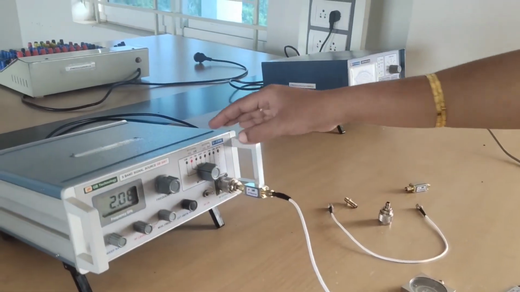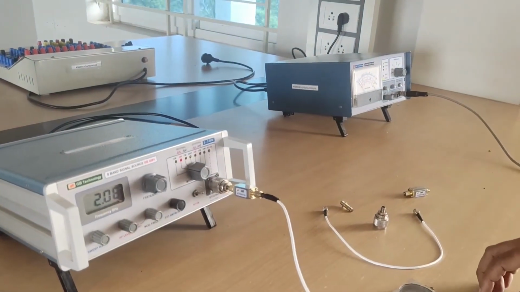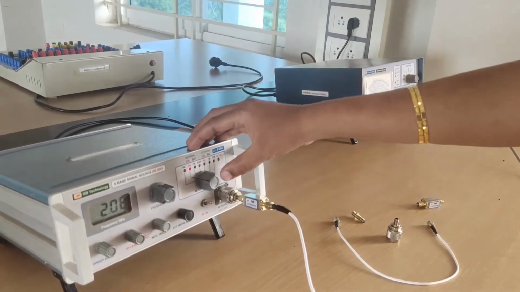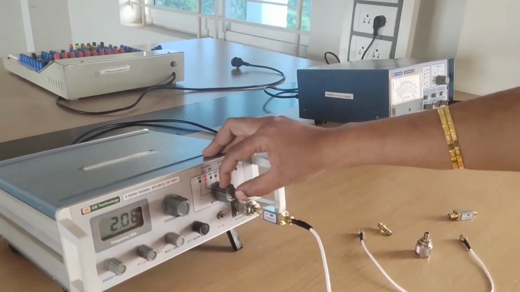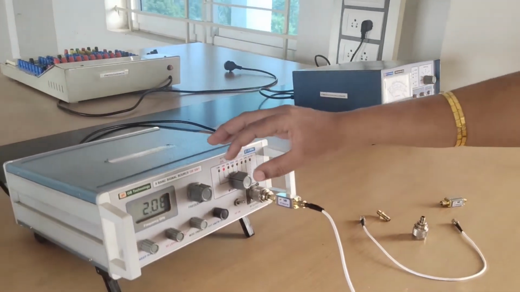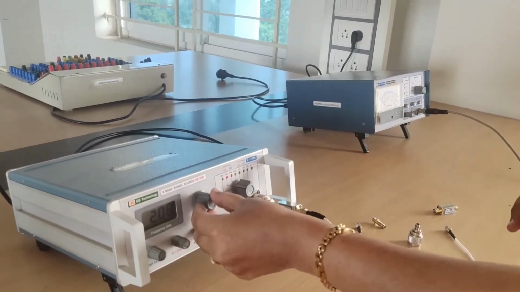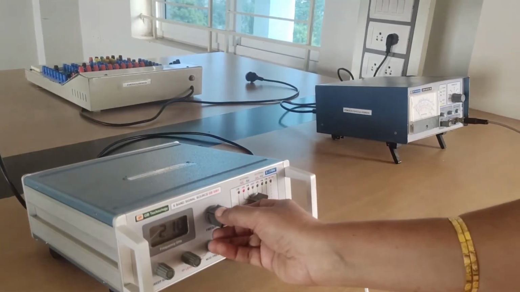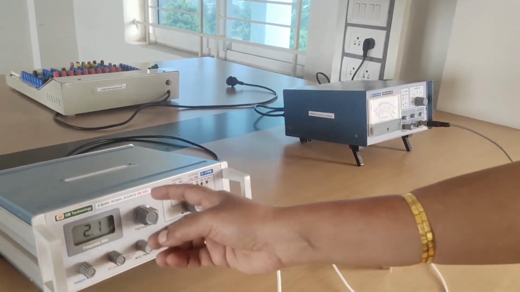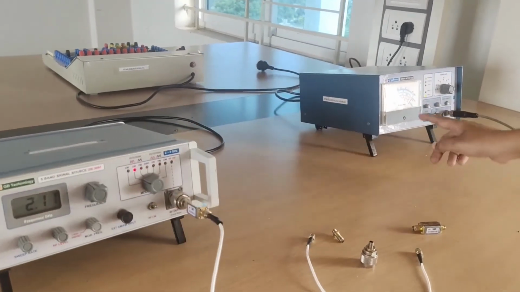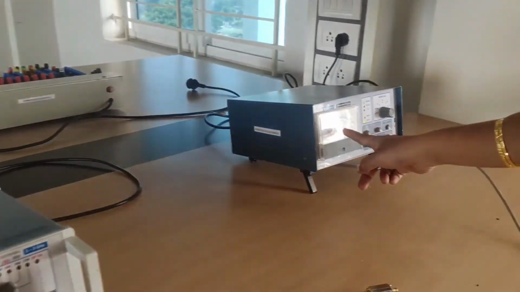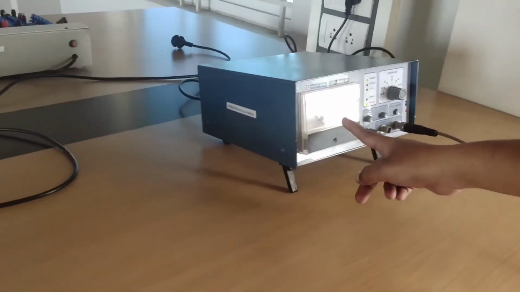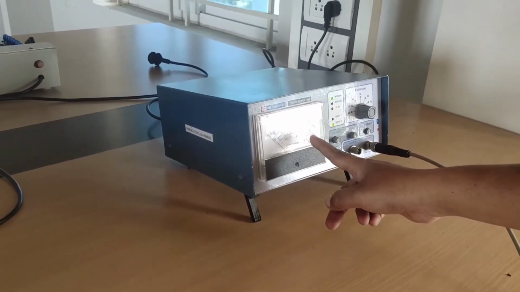To adjust the VSWR meter using the detector, initially this has to be kept in AM mode, then vary the frequency from 2 to 3 gigahertz. As the frequency is varied from 2 to 3 gigahertz, here we can observe the VSWR meter reading is changing.